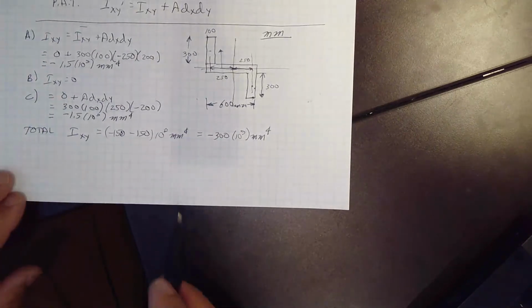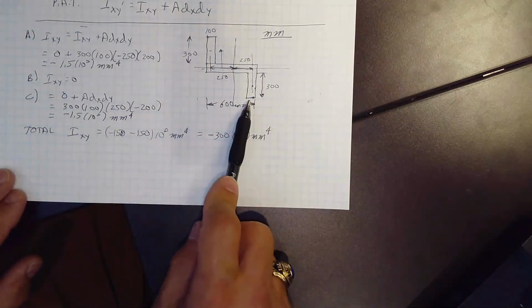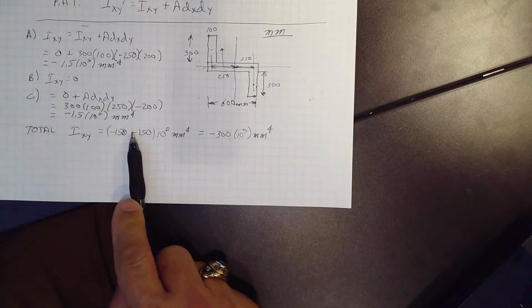So there is a product of inertia for that cross section.